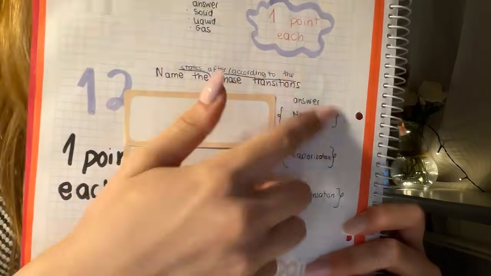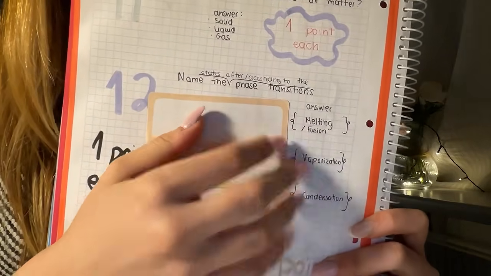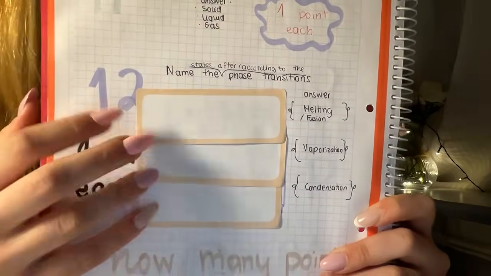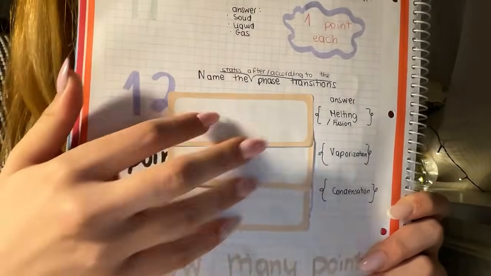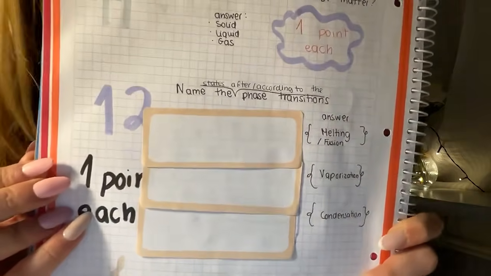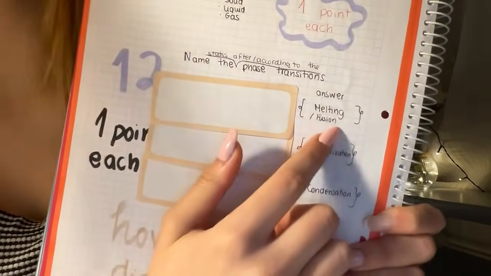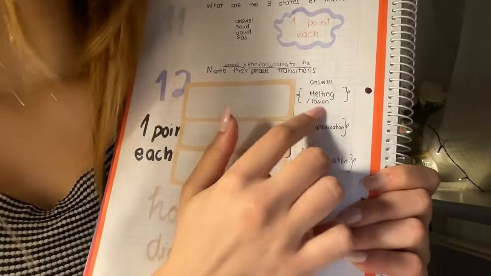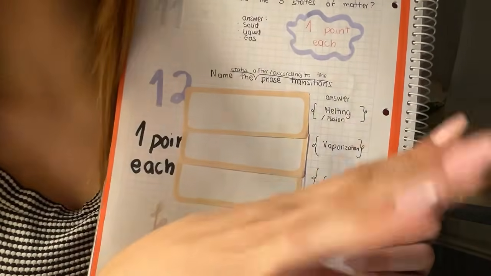So when we talk about melting, a substance goes from state A to state B. What is state A and state B? So again, you'll get 1 point for each, so 3 more points for question 12. So yeah, the first one is melting or fusion. So melting or fusion is the transition from which state to which state.